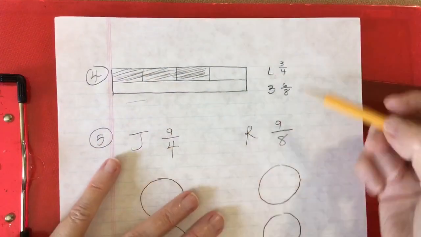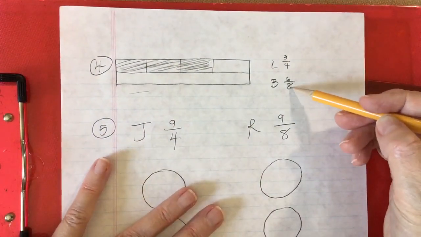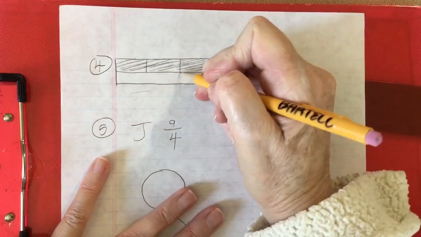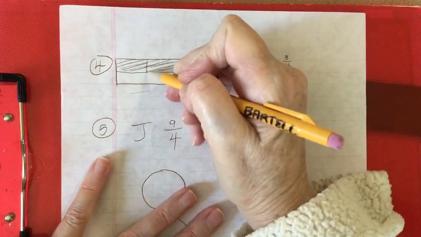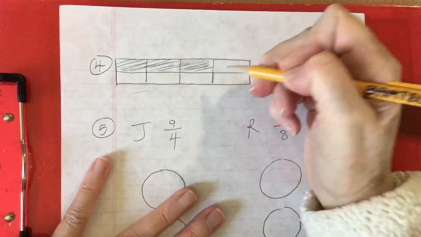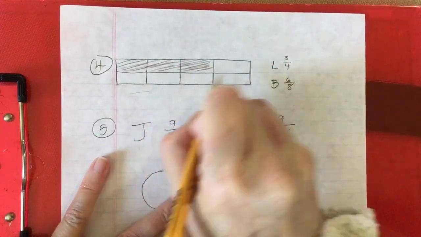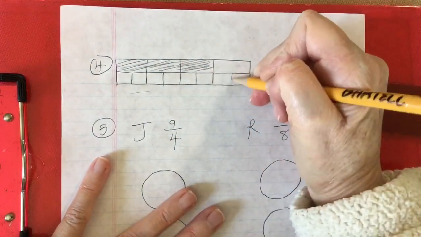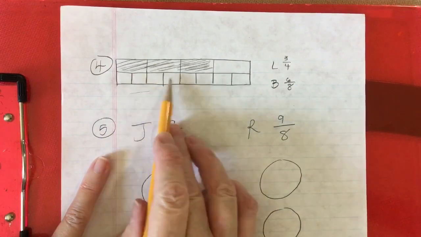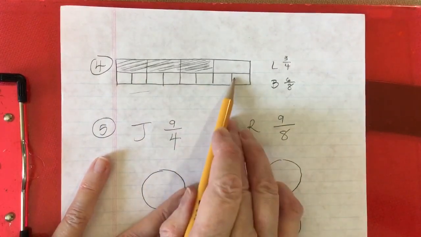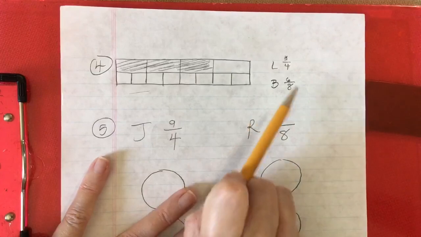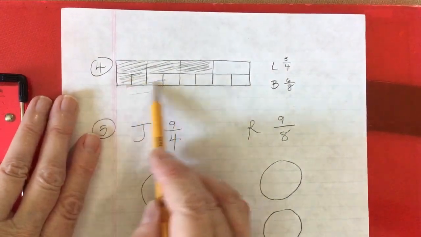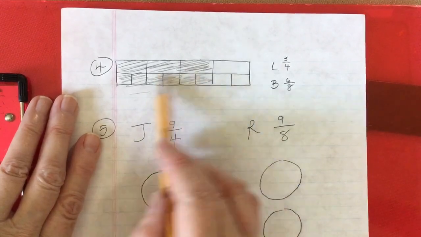There we go. Now, Bert went 6/8. So remember how we made 8s. We're going to cut it in half, cut each half into half, and then we'll have our quarters, our fourths. And then we'll cut each 4th in half to get our 8s. Okay? There's 2, 4, 6, 8 equal pieces. Okay? Now he walked 6/8. So there we go.